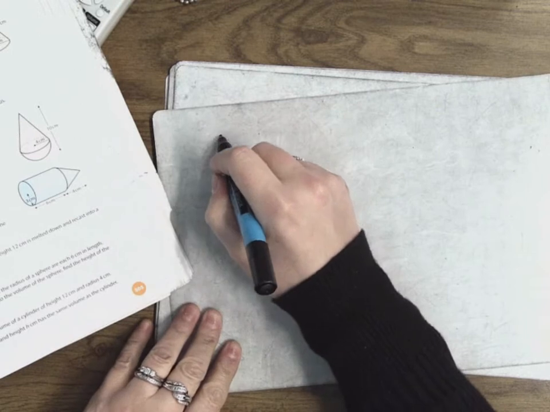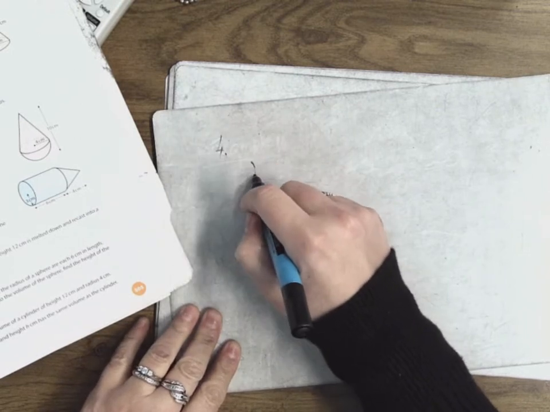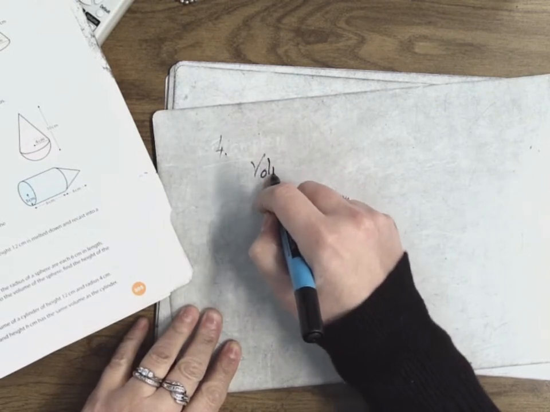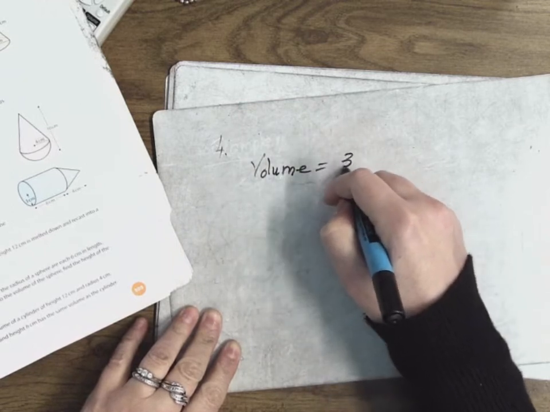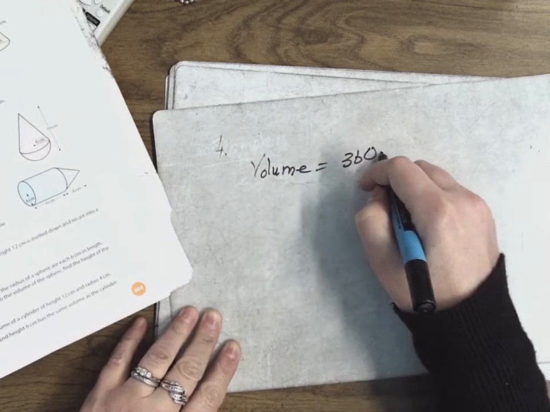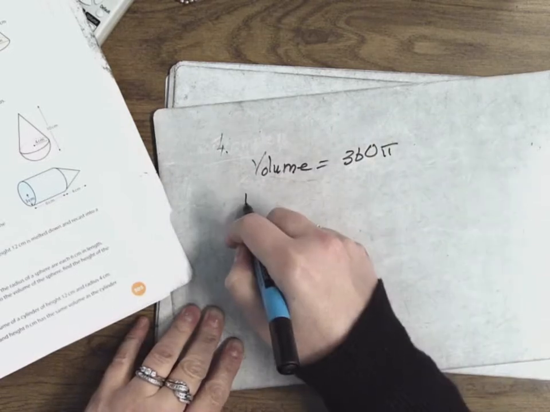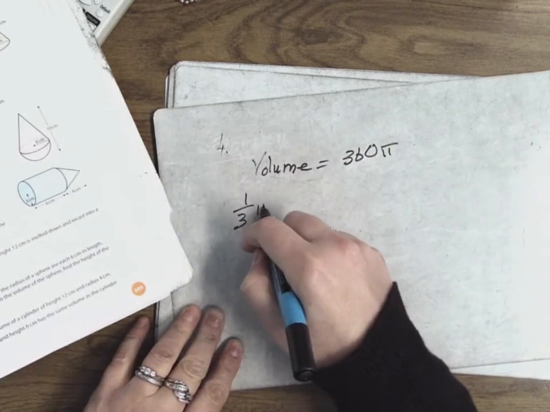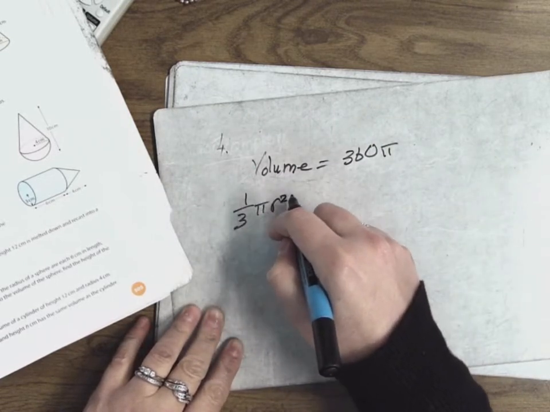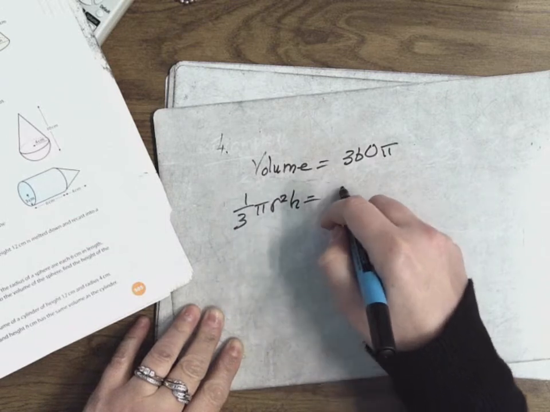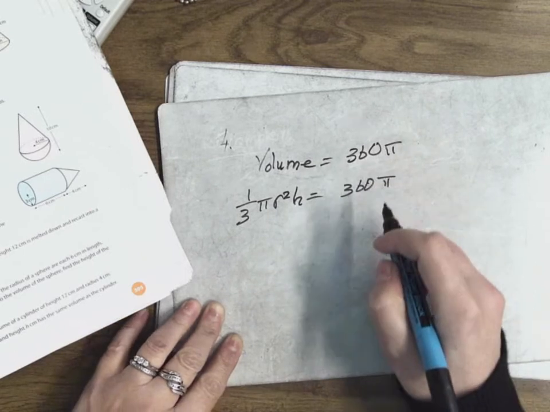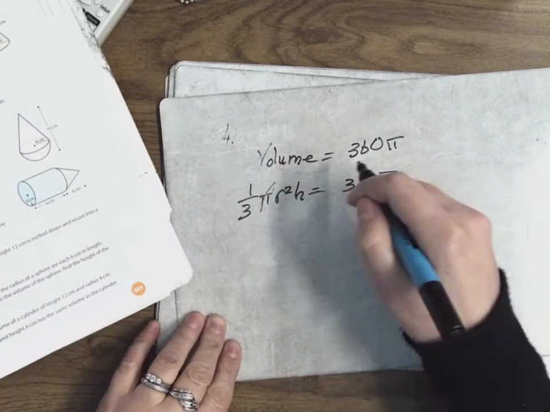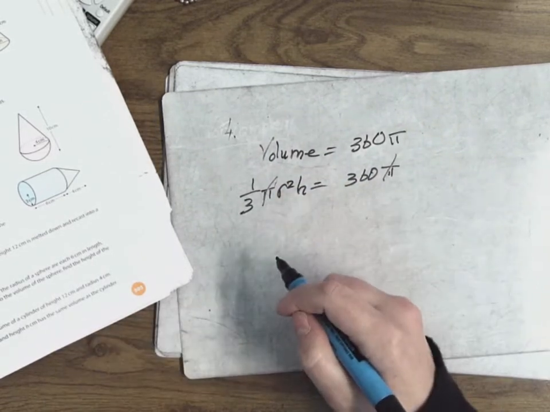Right, okay, so number four says the volume, so they're giving me the answers. So they're telling me the volume is 360 pi. So that means the volume is 1/3 pi r squared h, the formula for a cone, equals 360 pi. What I do now, there's a pi at each side, knock off the pi's, right? And then fill in what you can.